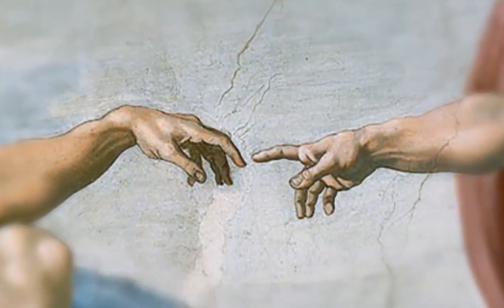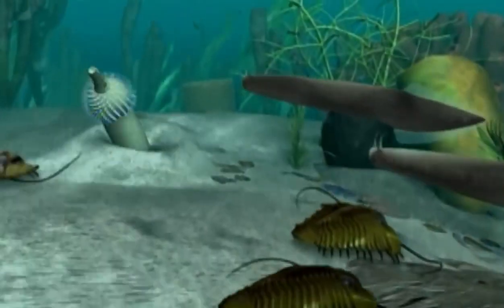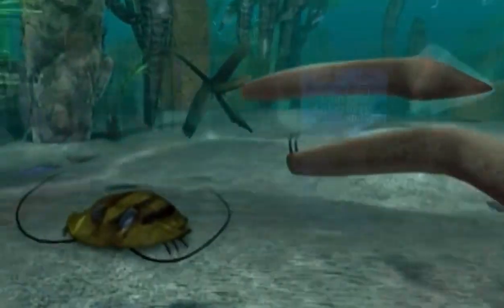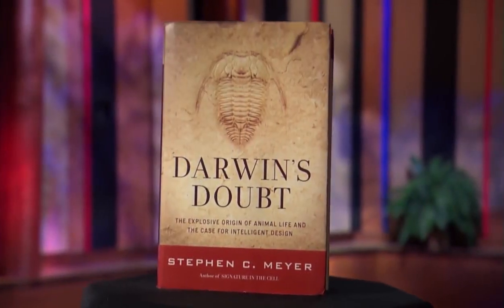Why do some scientists believe that these animals present compelling evidence of an all-powerful designing intelligence in the history of life? My guest today is Dr. Stephen Meyer, who received his PhD in the philosophy of science from Cambridge University, as the author of the best-selling book, Darwin's Doubt. We invite you to join us.